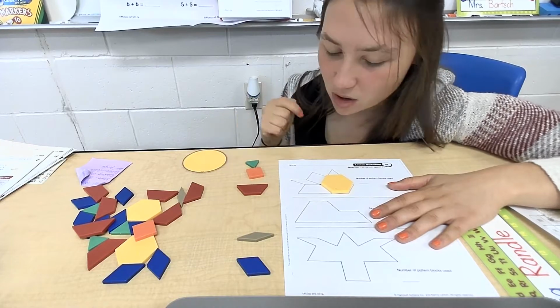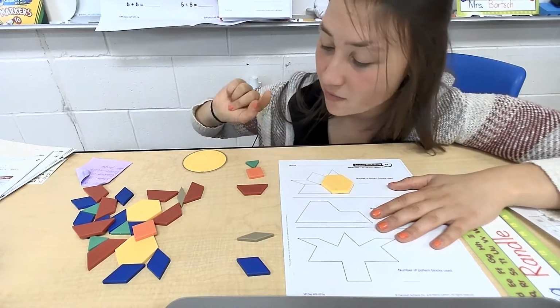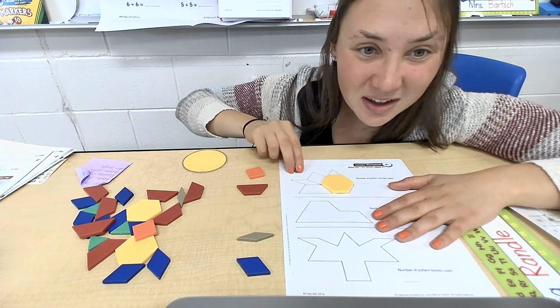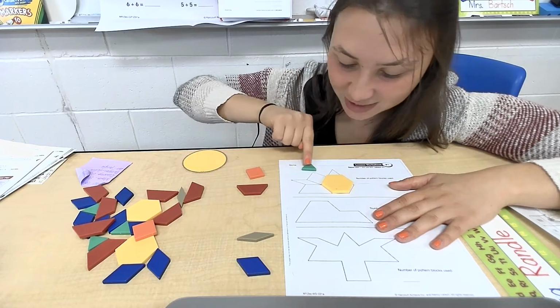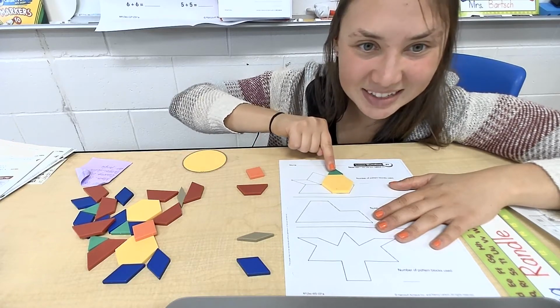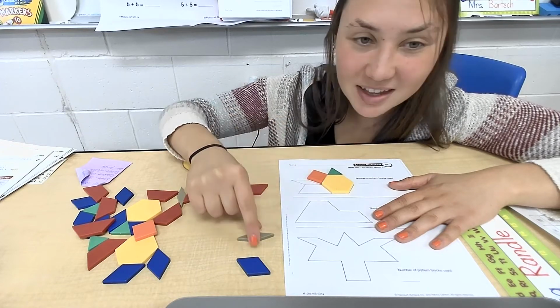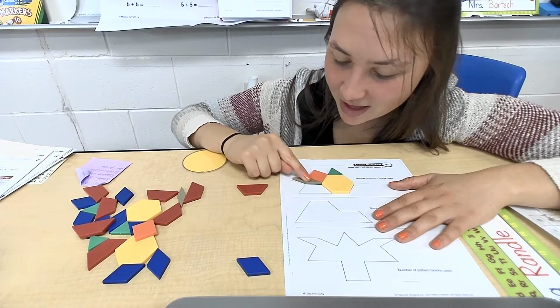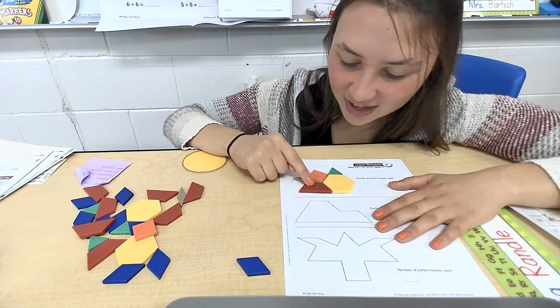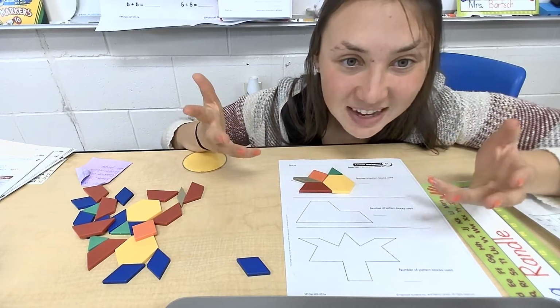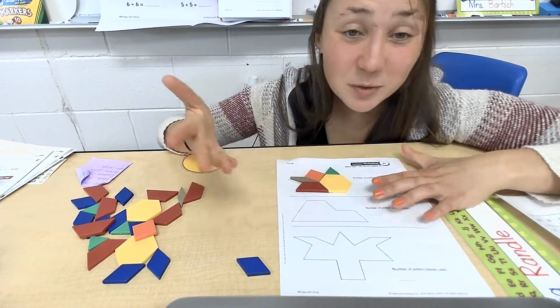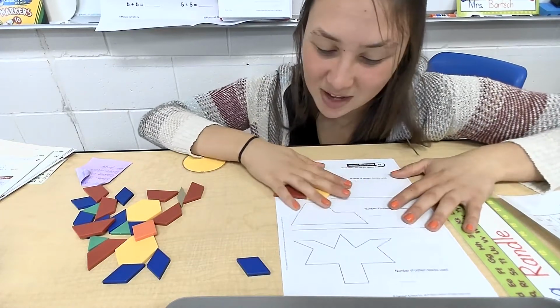And then you would say, oh, I see that there's a triangle on top. So you would carefully move your triangle to fit inside those lines. And then same with the square and the parallelogram and the trapezoid. And then I fit in that first design. I covered it all up. That's what you would do if you were here in school with me.